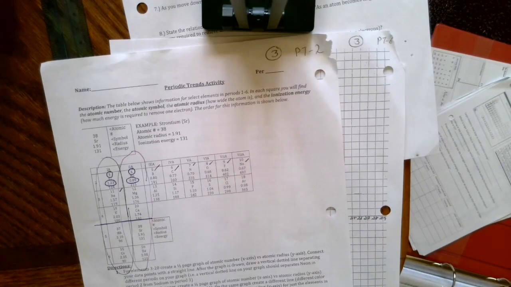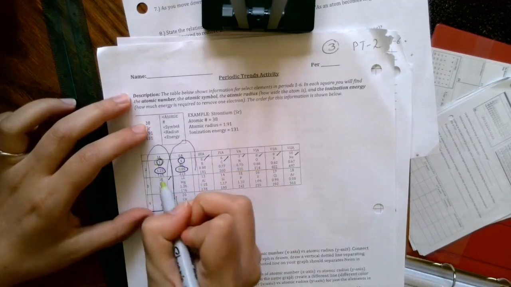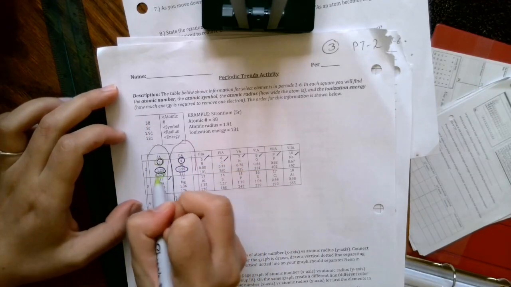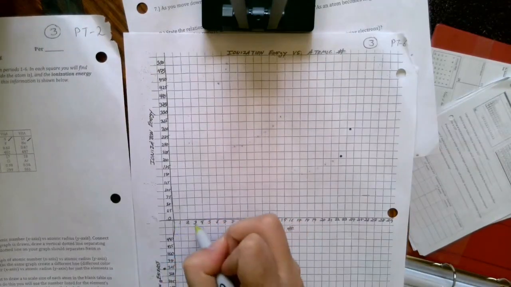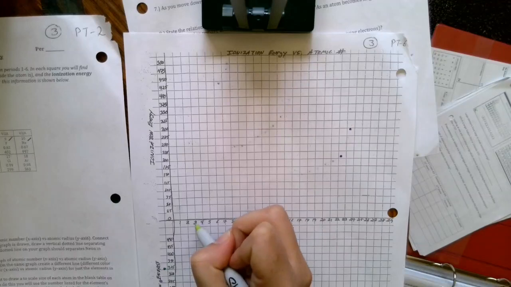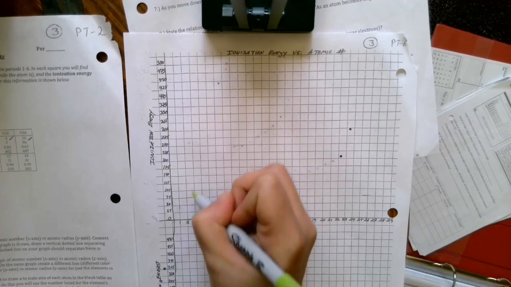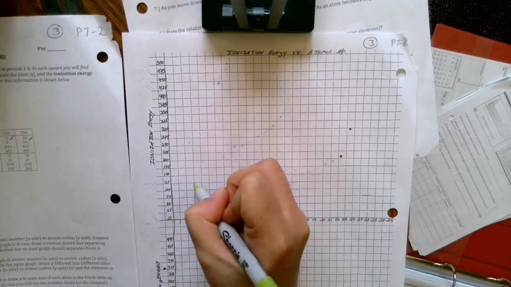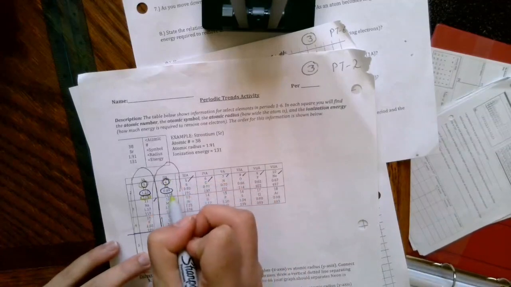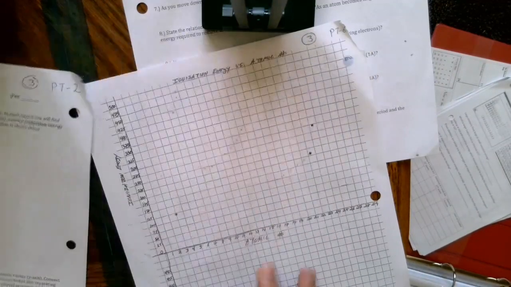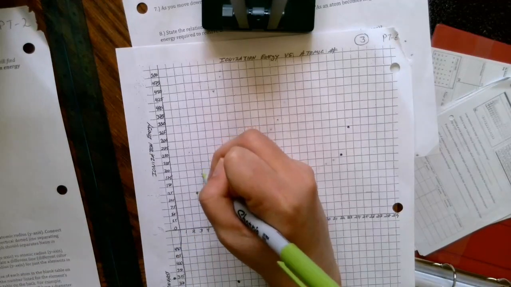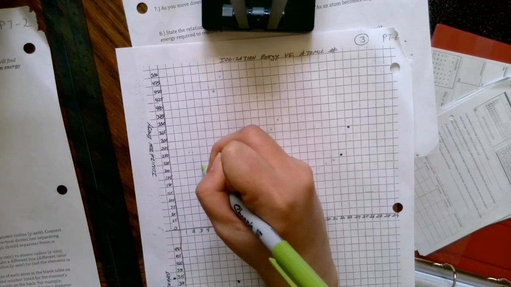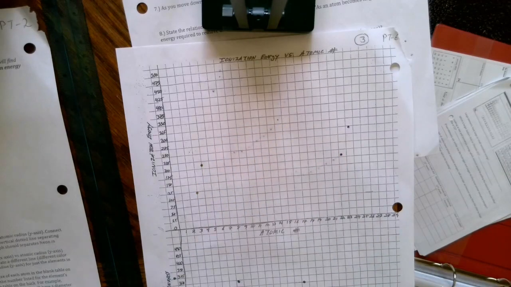This time, I'm plotting atomic number versus ionization energy, which is the last number. So if we're doing lithium again, we go to 3 for an atomic number, but our ionization energy is 124. So right here below 125. For our next element, we have atomic number 4, and our ionization is 215 for beryllium. So I'm going to go over on the x-axis to 4 and up to 215. And I'm going to continue plotting my points on my graph.